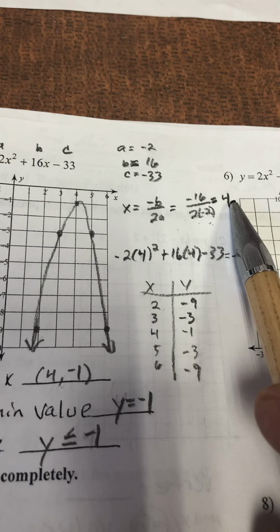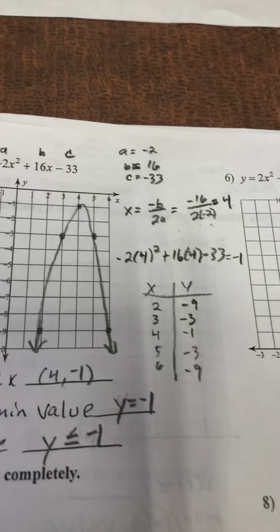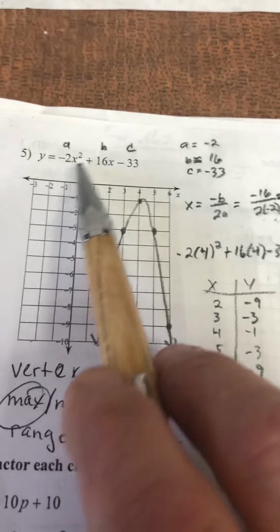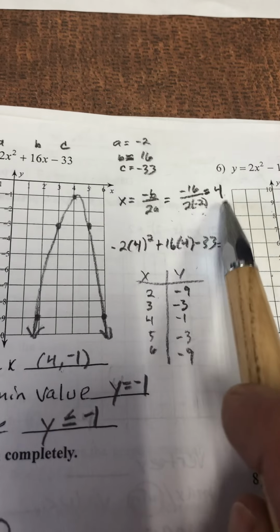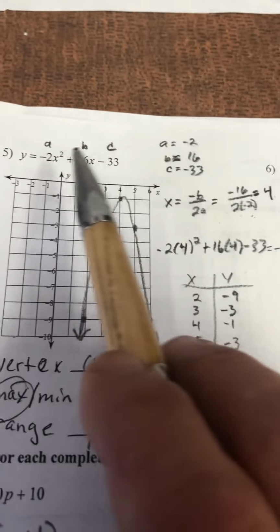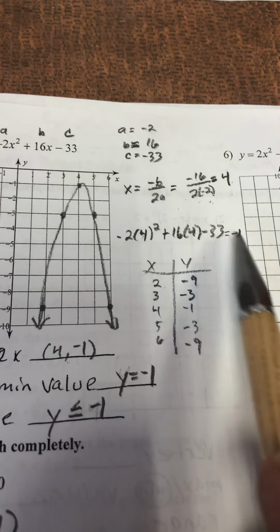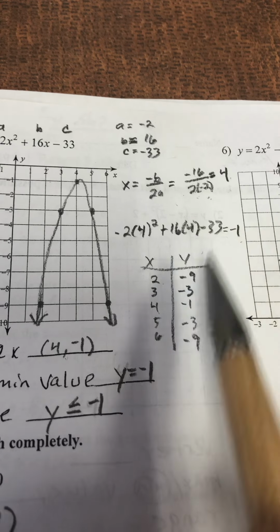That is just 16 divided by 4, which is 4. I plug in my 4, boom, back into this problem for x, because that's telling me what x equals. So I plug in my x value, and when I plug in my x value 4, I get -1 when I work out that problem.